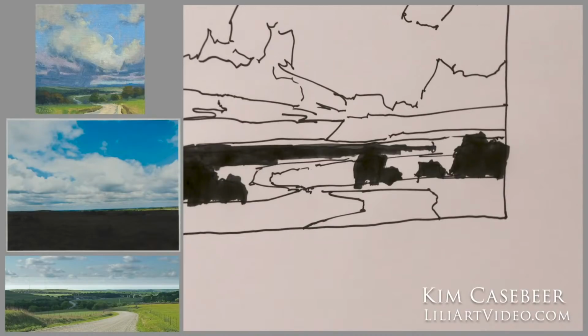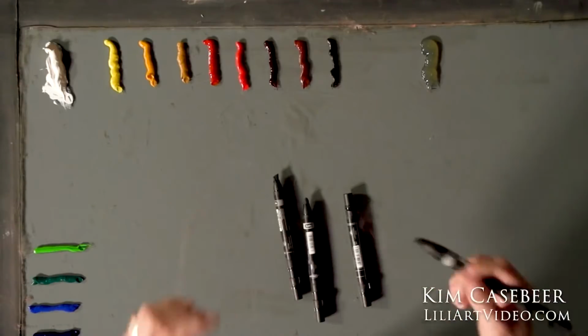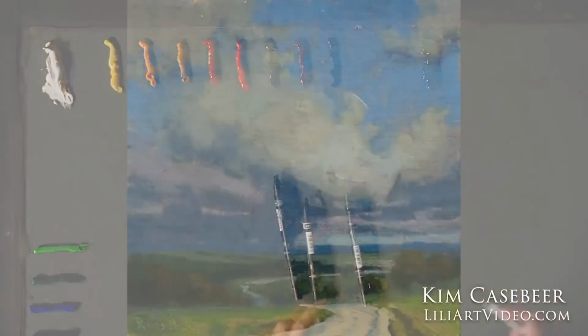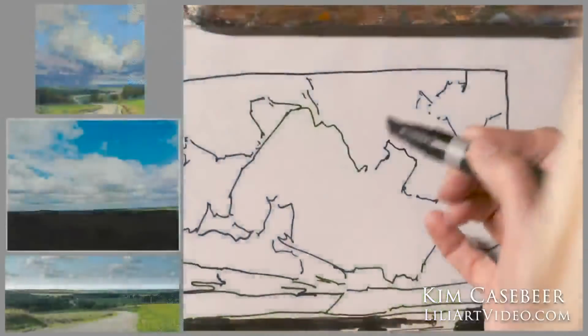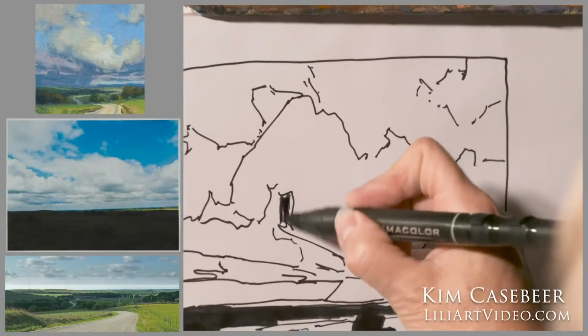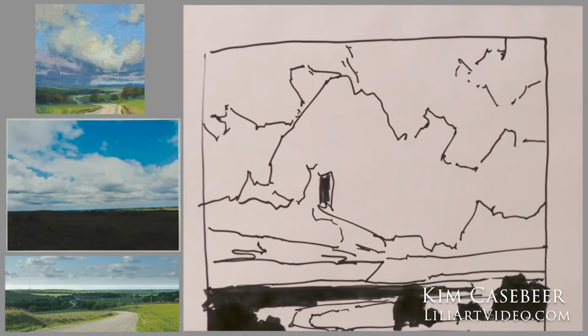So I'll move to the 50%. Now generally, the land is darker than the sky. So my darkest darks in my land and the darkest darks in the sky need to relate. So I'm going to have my darkest darks in the land be the 70%, and then the darkest darks in the sky are going to be 50% because the sky needs to be lighter than the land.